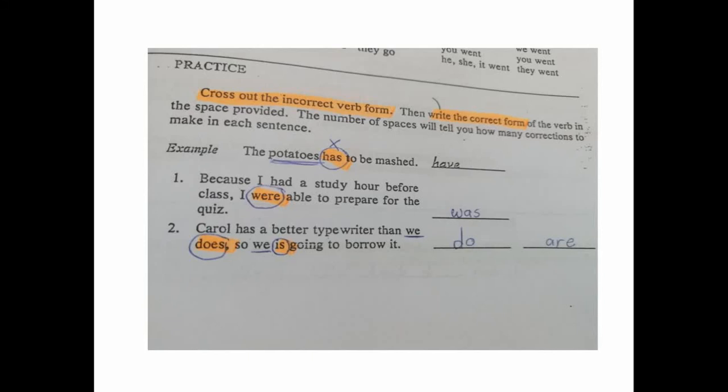The number of spaces will tell you how many corrections to make in each sentence. So we will see what's wrong with each verb, and why it is wrong. Now, "the potatoes has to be mashed." Potatoes is a plural subject, many potatoes. Therefore it needs a plural verb, which is have. So potatoes have, not has.